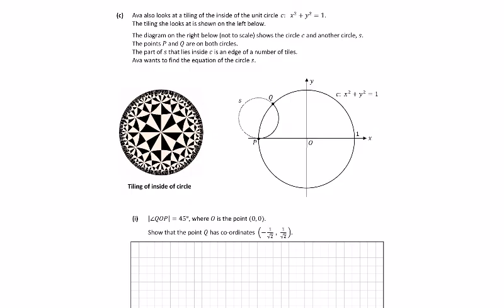Part C, Ava is looking at tiling the inside of the unit circle. We have the equation of the unit circle here. You can see the radius is equal to 1. Coming across to P, which is in the question, P would have to be minus 1 and 0.